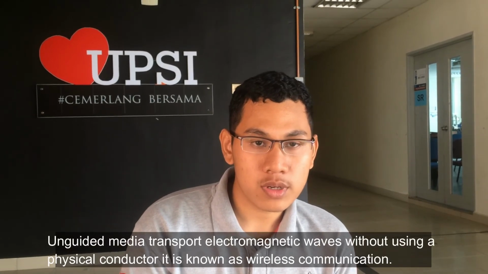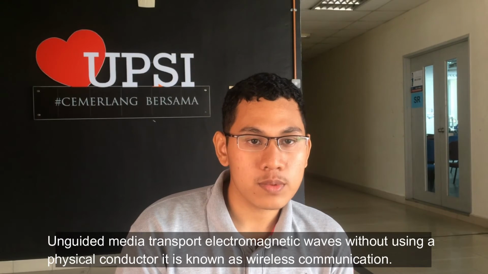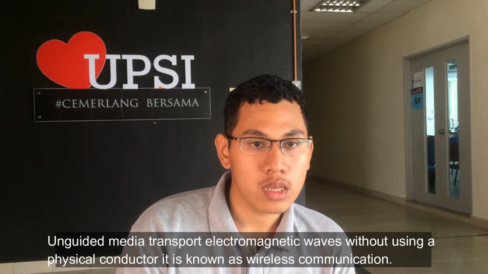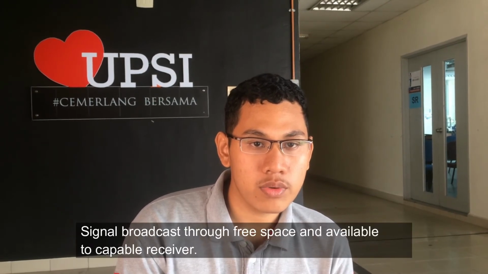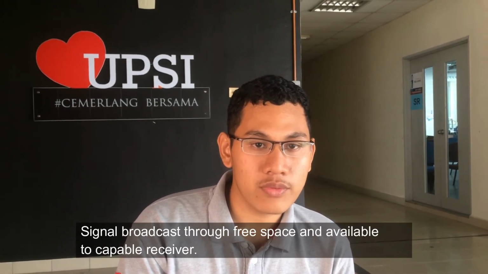Unguided media transport electromagnetic waves without using a physical conductor. It is known as wireless communication. Signals are broadcast through free space and are available to any capable receiver. Propagation methods: unguided signals travel from the source to the destination in several ways. This is known as propagation. There are three types of propagation methods: ground propagation, sky propagation, and line of sight propagation.